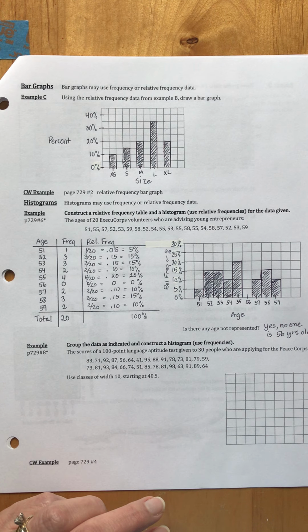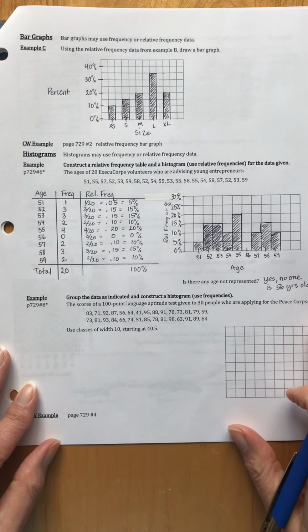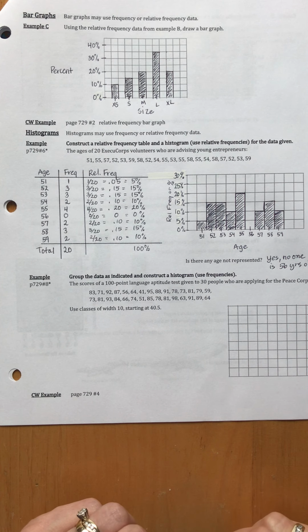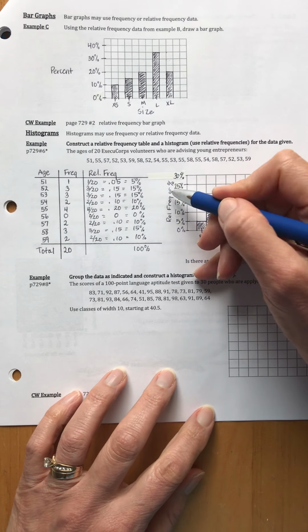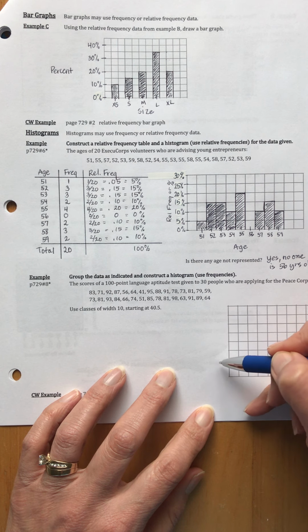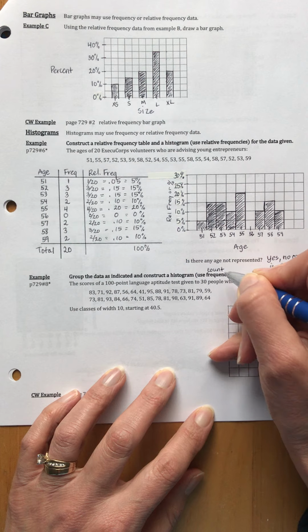We're back with section 14.1 and we're doing problem number 8 here. In this one it says group the data as indicated and construct a histogram. Use frequencies. On this one we were using relative frequencies, but along here we're going to use frequencies, so just a count, not a percentage.